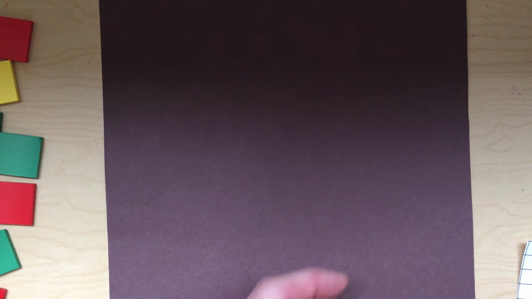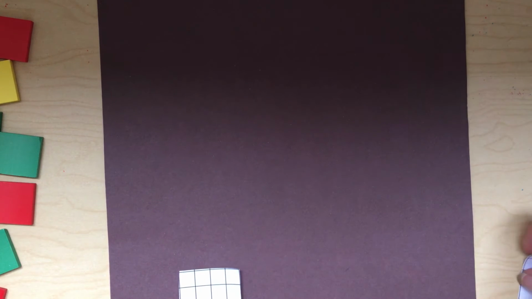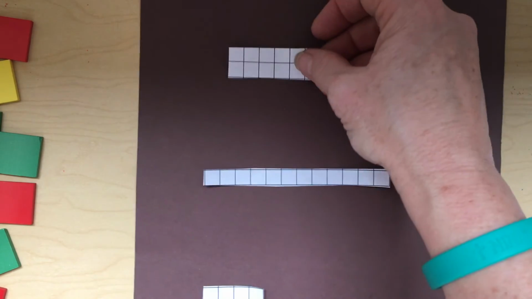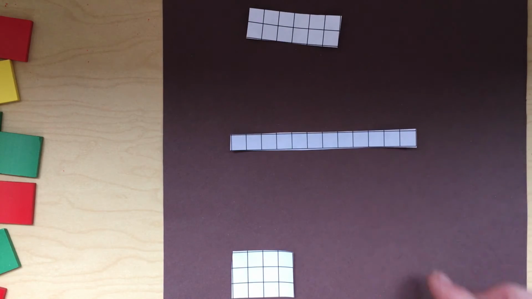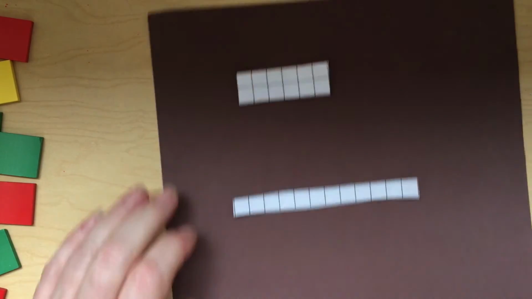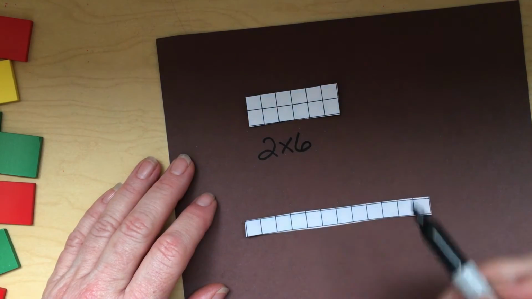Okay, and I'm going to take my different arrays and I'm going to glue them to this paper. Okay, so here they are. And then I'm going to go ahead and write what they are. So this is 2 rows of 6.